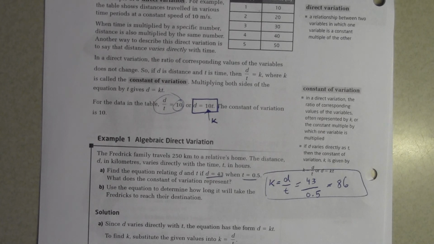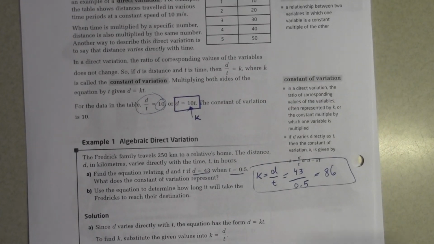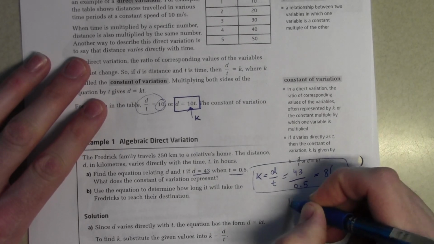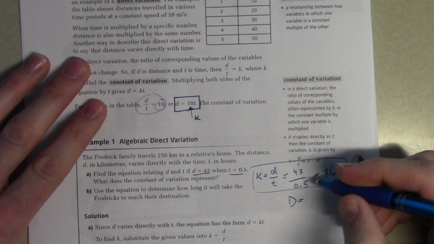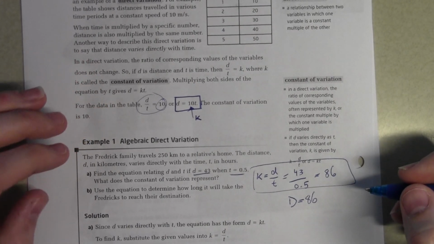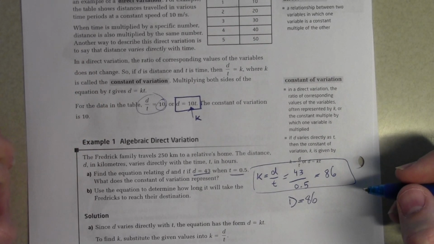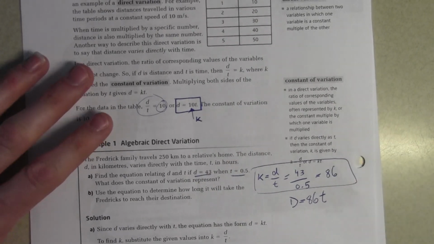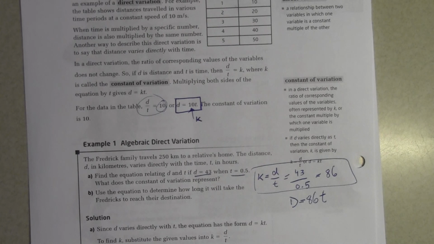It's okay, that's why we're learning it. D is equal to KT, Robert. What is K? 86. Good, 86. So what would be our equation for D? D equals 86 times K. No, 86 is K. Oh, sorry, T. Good. D is equal to 86T.